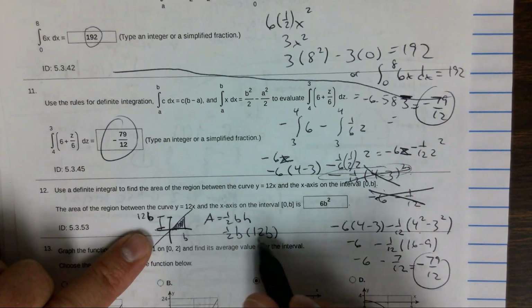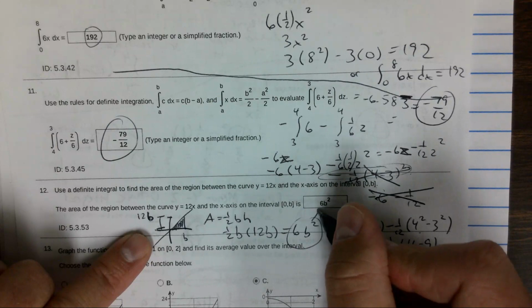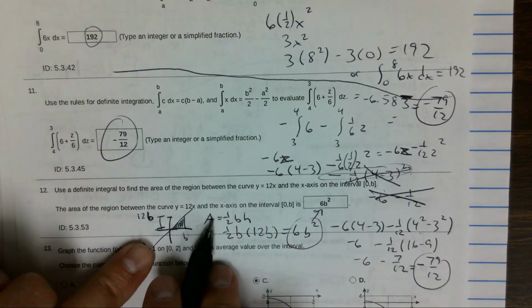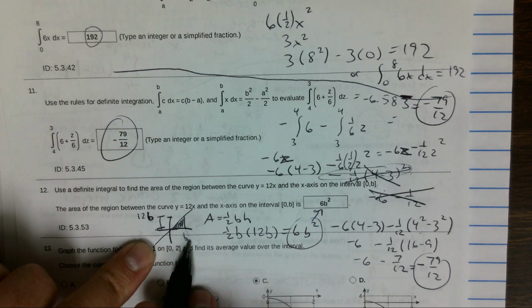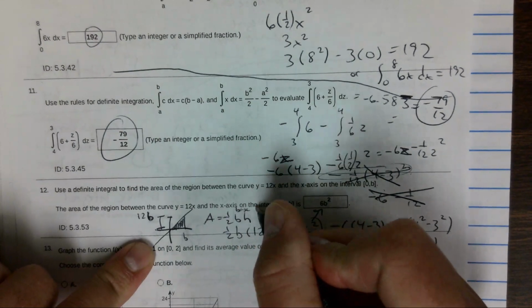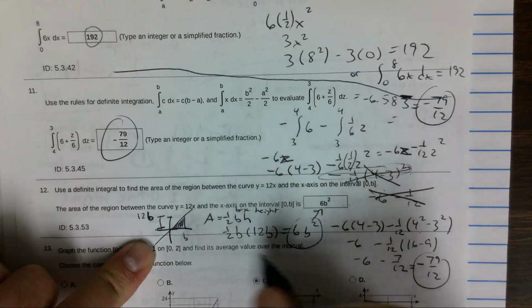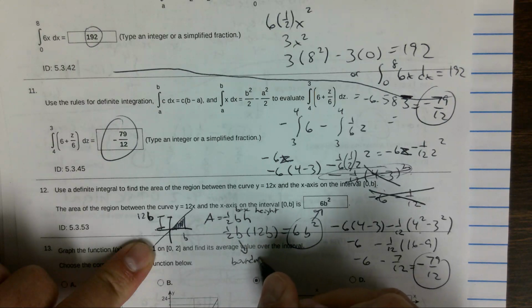And so a half of 12 is 6, and then b squared. So you just use your good old-fashioned area formula. Your base is the letter b. So this is the base, the height, and this is your boundary, b.